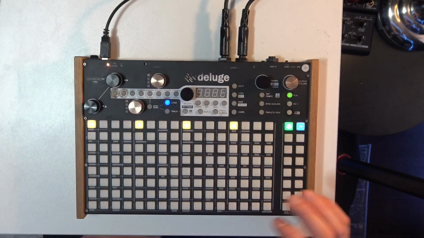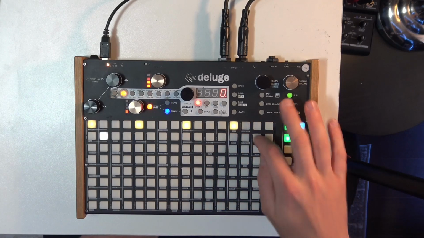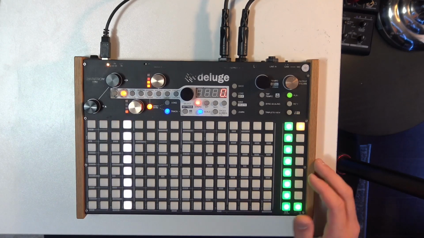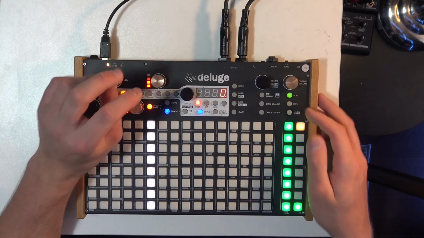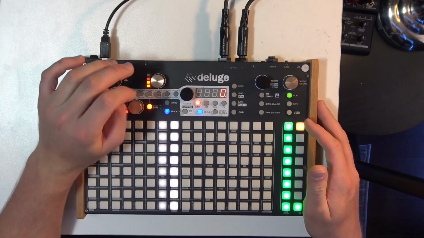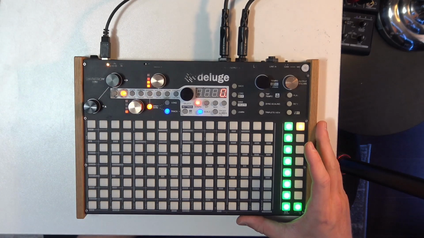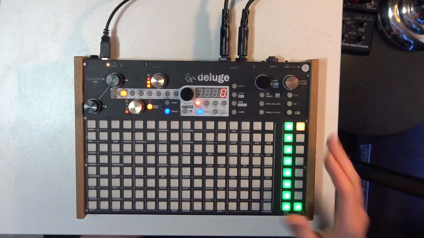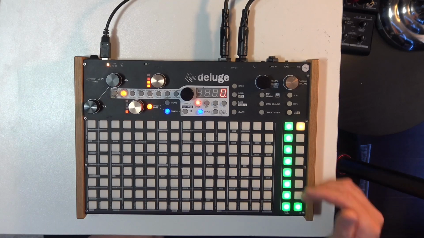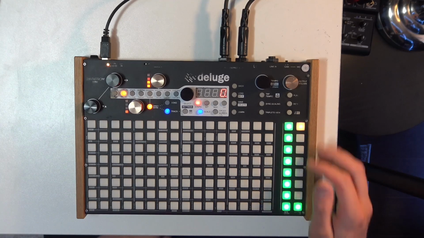But instead I like to go back to song and then choose a different track. That way I have more control. What I like to do is group certain elements together. For example, I would choose percussive elements in one track, in one kit.